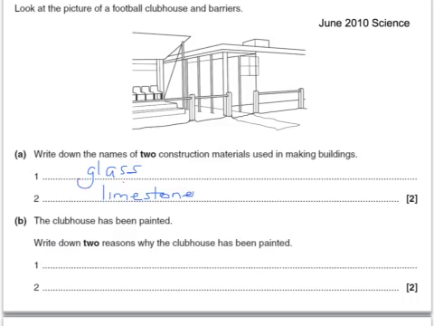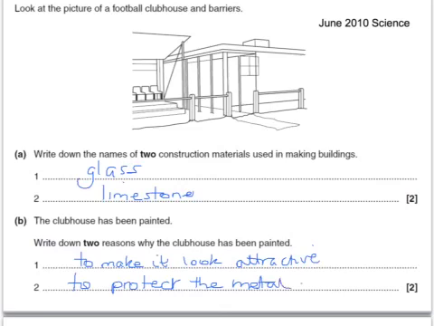The clubhouse has been painted. Why has the clubhouse been painted? Well, partly to make it look attractive, and partly to protect the metal or wood.